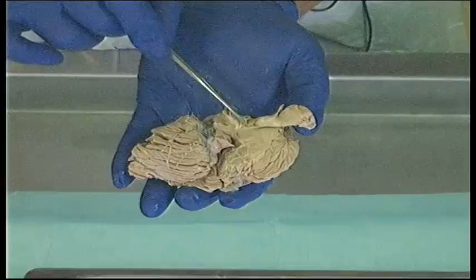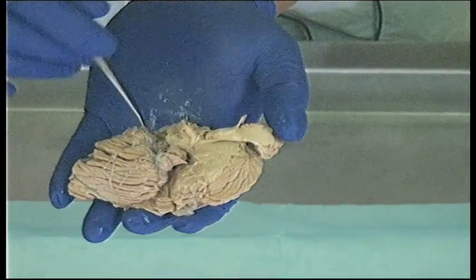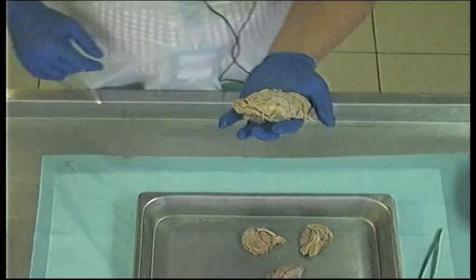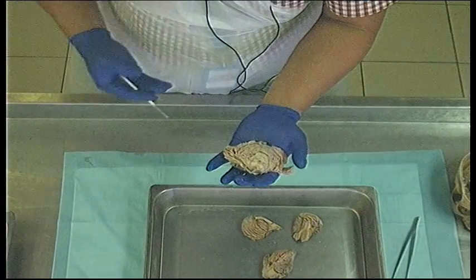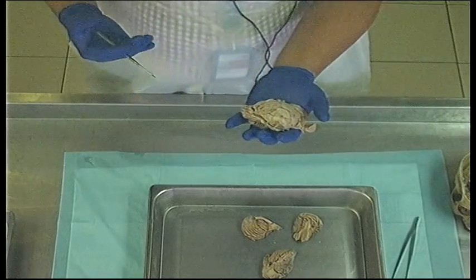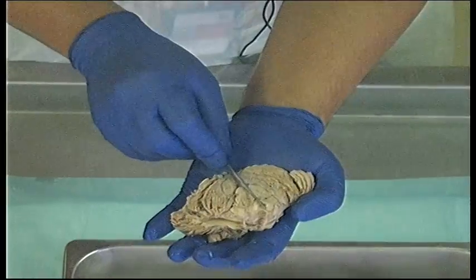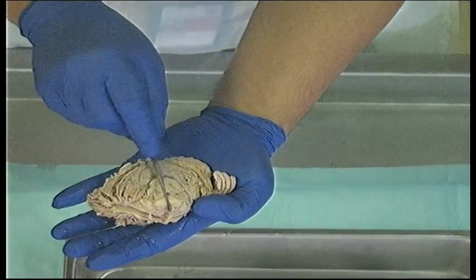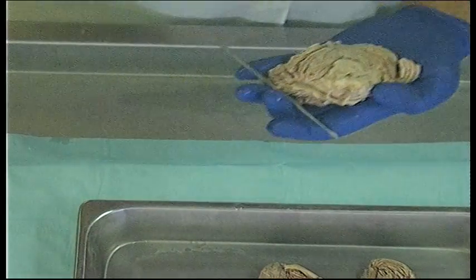Posterolateral fissure dividing the posterior lobe and flocculonodular lobe. This is the posterolateral fissure. Okay, so how do you divide the cerebellum functionally? The vermis, you have to know the vermis, and this is the paravermis. Vermis and paravermis control the midline posture.